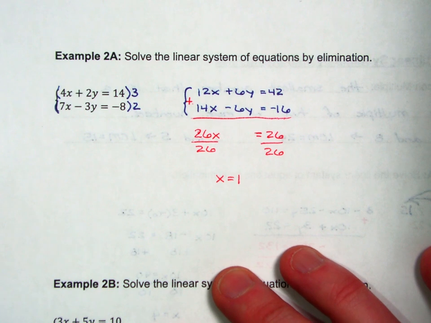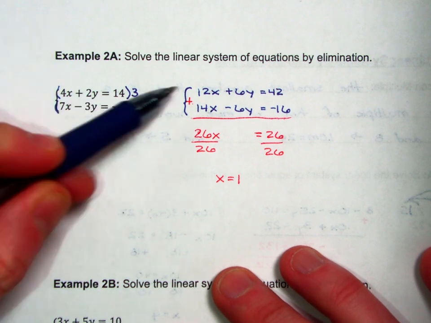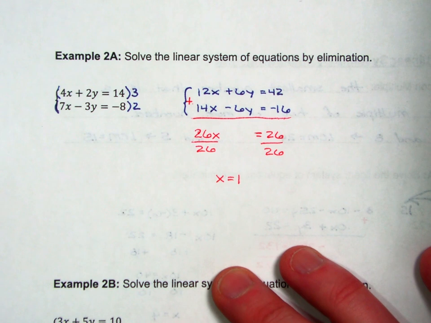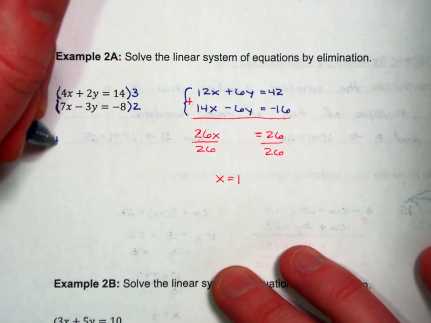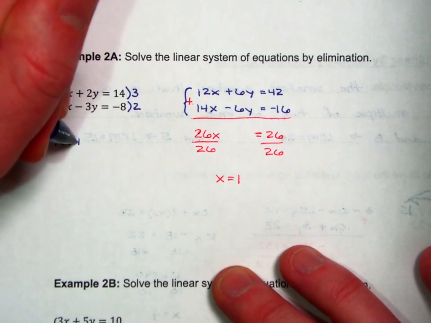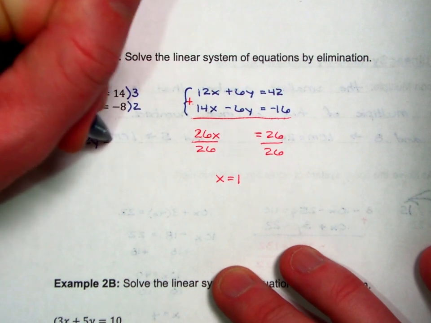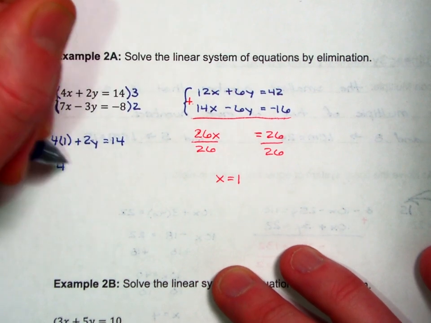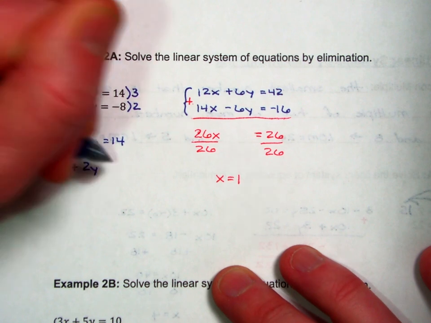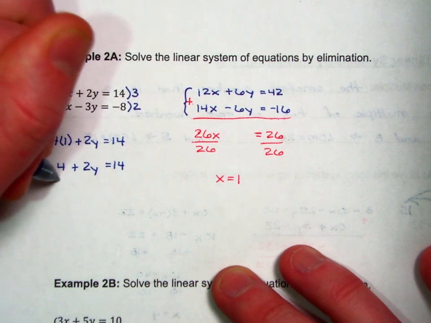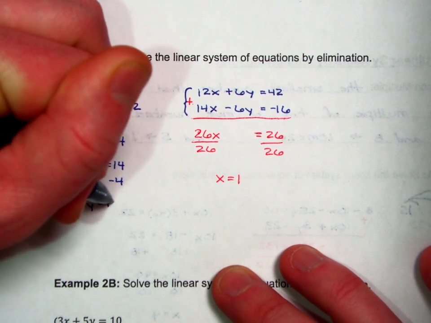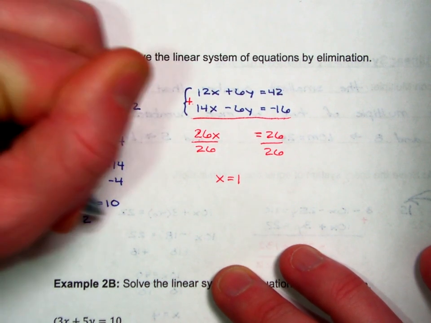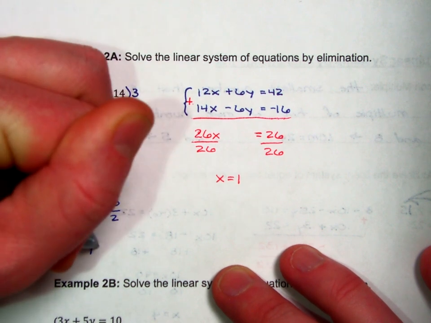Again, I've got a choice to go to my first, my second, my third, or my fourth equation, any one of those, and plug it back in to solve for y. Okay, I'm going to go back up here to my first one. I'd have 4 times 1 plus 2y is equal to 14. So 4 plus 2y is equal to 14. Subtracting 4 from each side means that 2y is now equal to 10. And if I divide each side by 2, y is going to turn out to be 5.